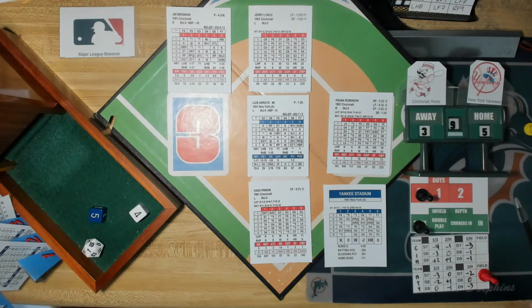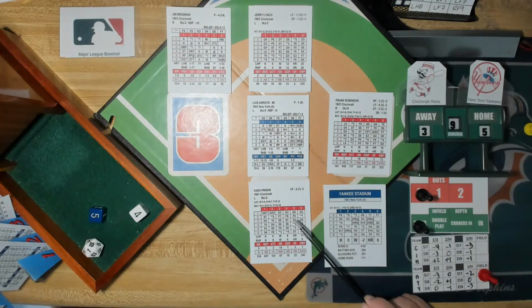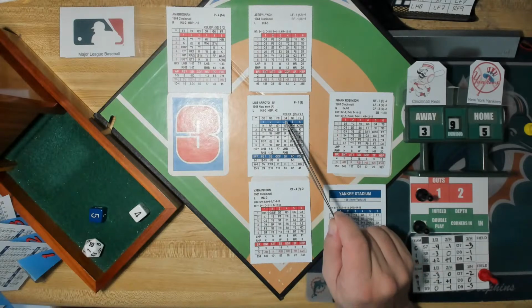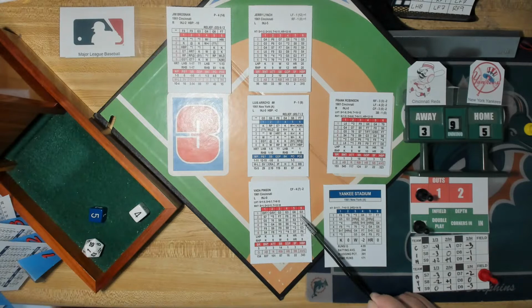Let's go ahead and assume that the Reds have a runner on second, and you've got Vada Pinson hitting. Let's say it's whatever it is off the Arroyo, and we check Pinson, and let's say it's going to be a single to center field. So let's say Pinson hits a single to center field here.